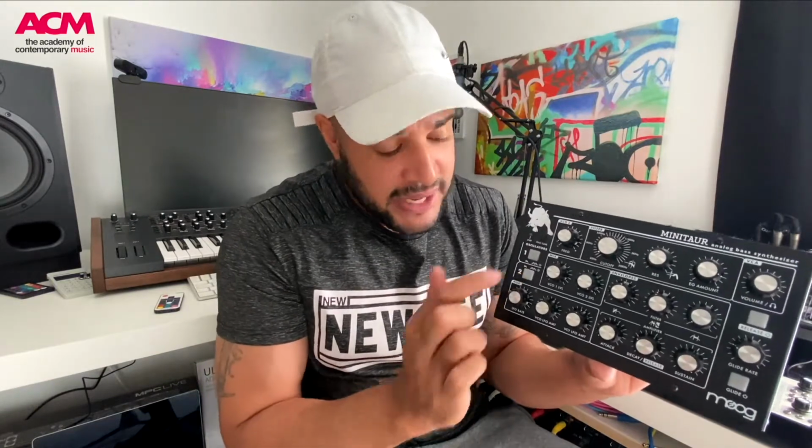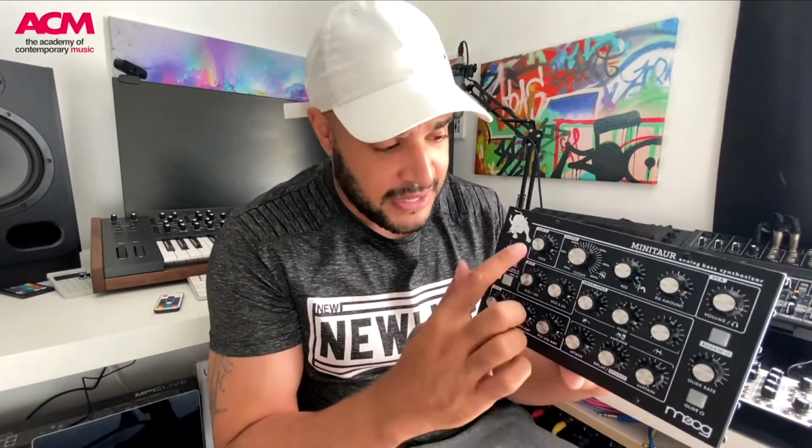This is a 2 oscillator. So we have 2 oscillators here. The oscillator waveforms, you can pick between saw wave and square wave. That's it. There's no extra frilliness. Volumes for each of those. You have a tune for VCO2. So oscillator 2, you have a tuning for.